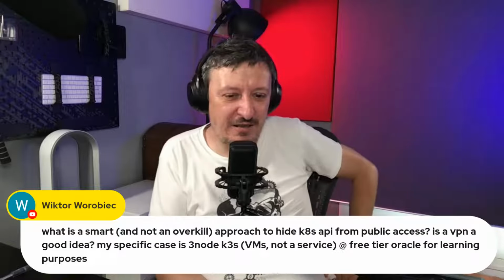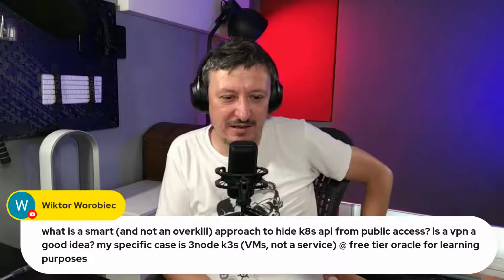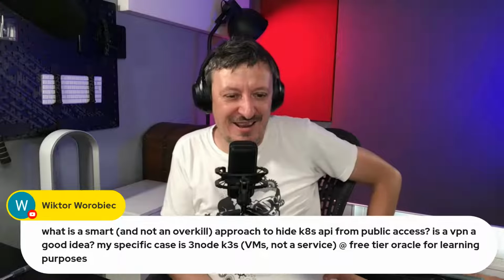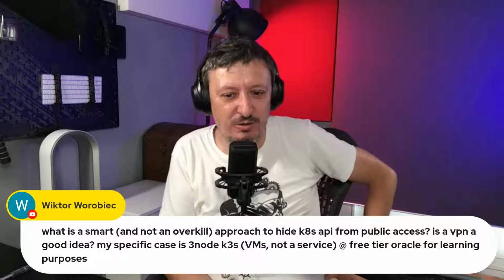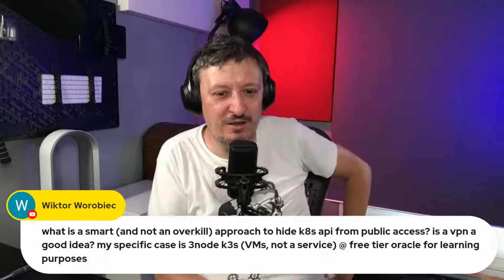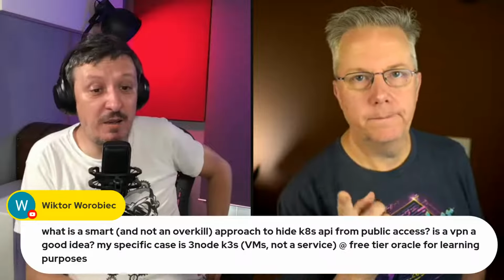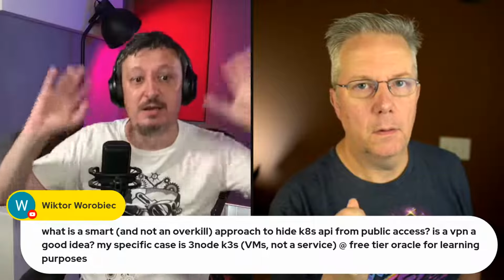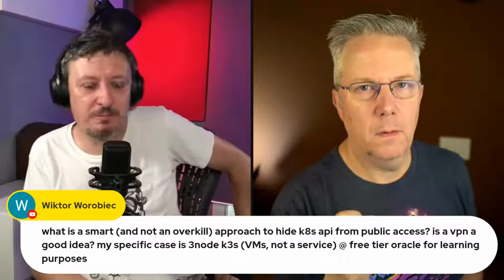What is a smart and not an overkill approach to hide Kubernetes API from public access? Is a VPN a good idea? The best idea to hide Kubernetes API from public access is not to give anybody access and use GitOps. And maybe then enable it only in read-only mode, kind of like metrics. Kind of like go to Prometheus or Grafana or Loki or whatever.